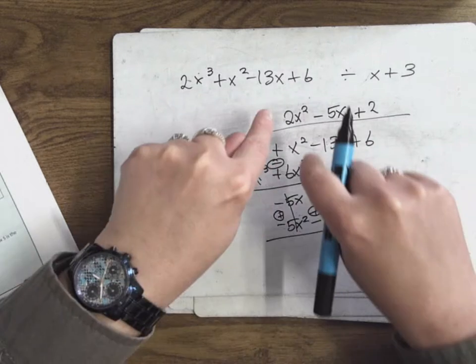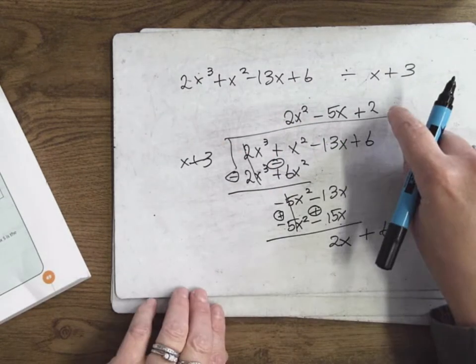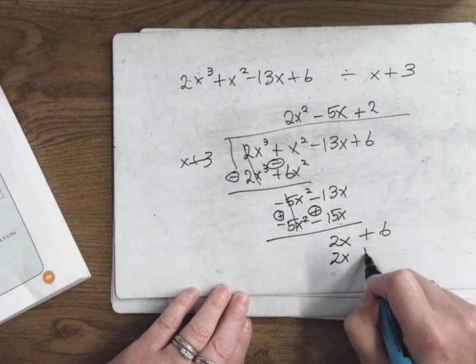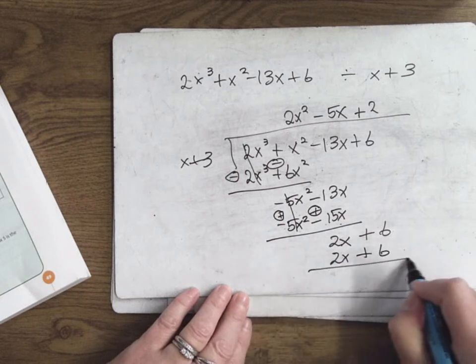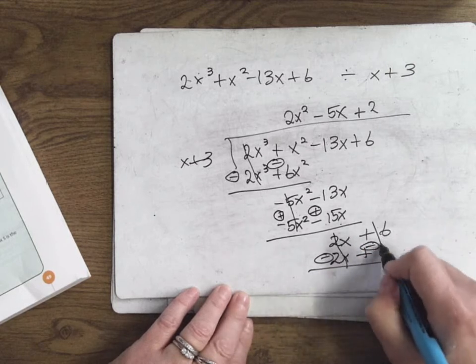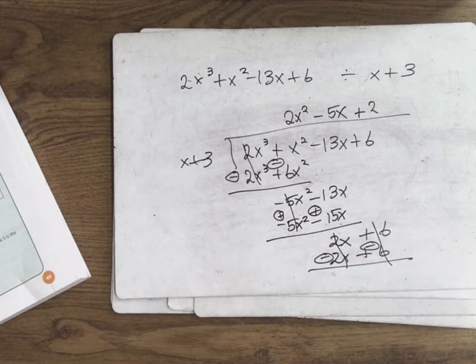My x's are under each other, my x squares. Multiply 2 by x is 2x. 2 by 3 is 6. Subtract means you change the signs. That becomes a minus, that becomes a minus. Gone, gone, there's your answer. Okay? Right. Are we okay with that?